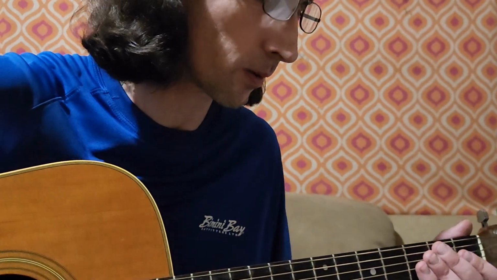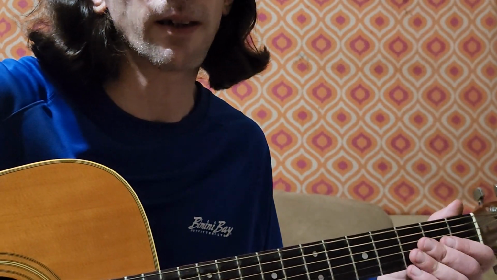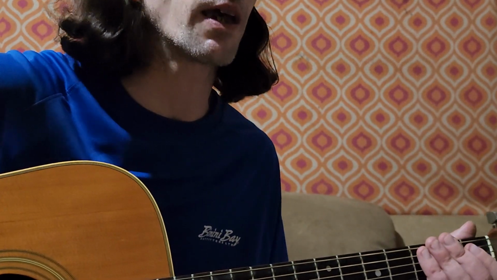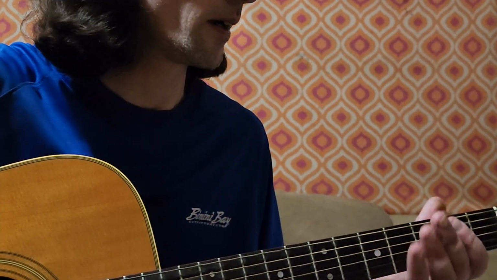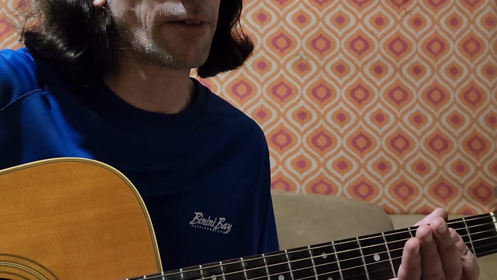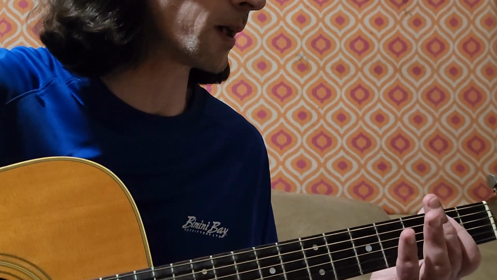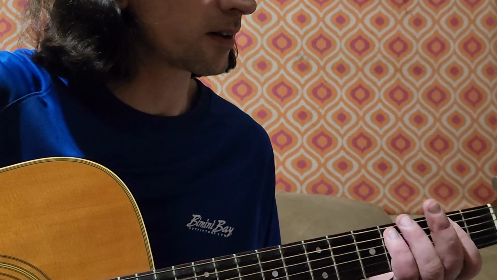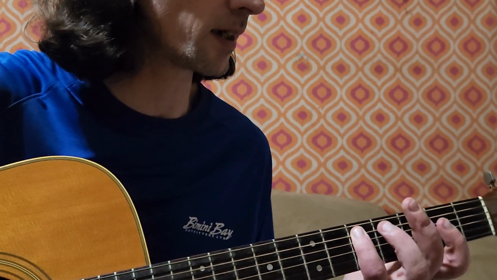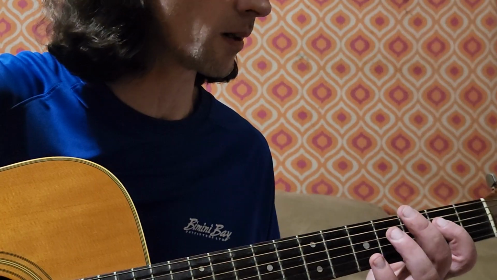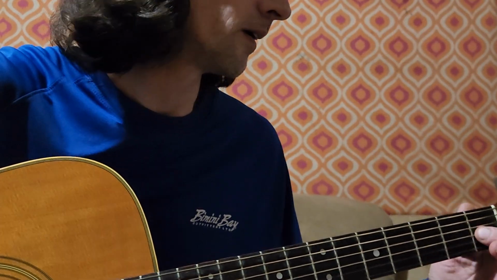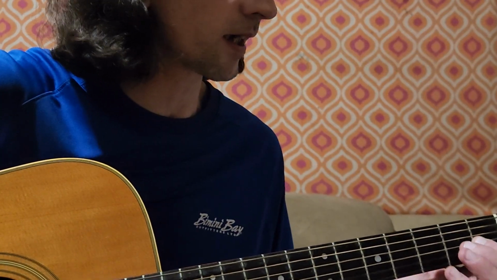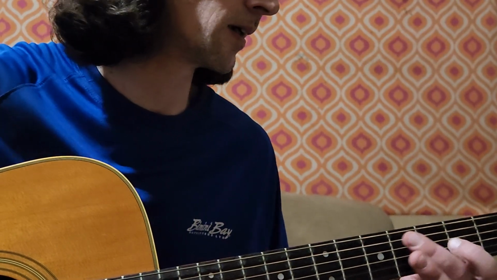In fact, let's break these all off of A. Off of key of A, and we'll start with A major. Got a root note, the A, whole step to the B, whole step to the C sharp, half step to the D, whole step to the E, whole step to the F sharp, whole step to the G sharp, and half step to the A.